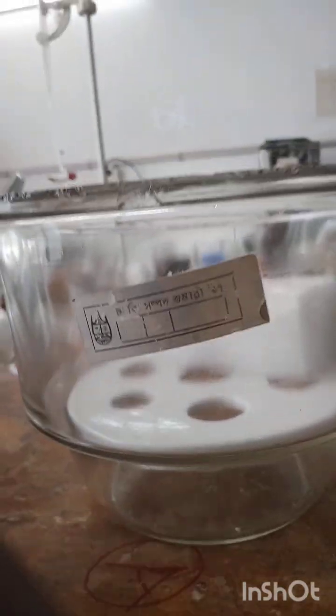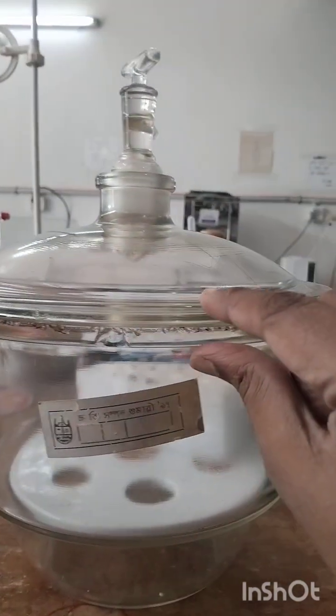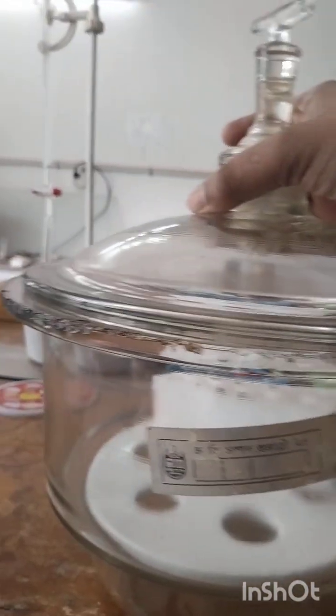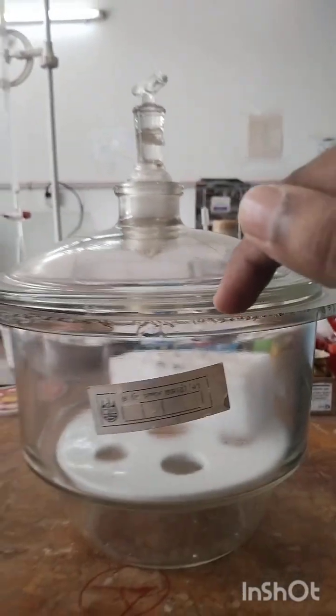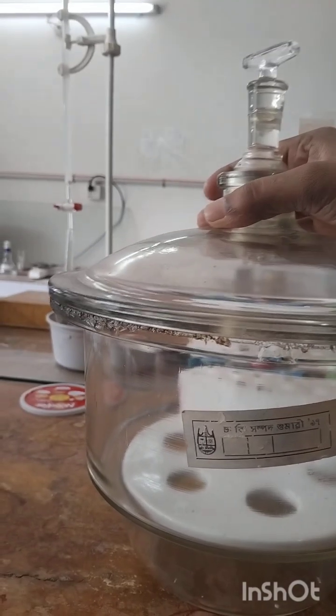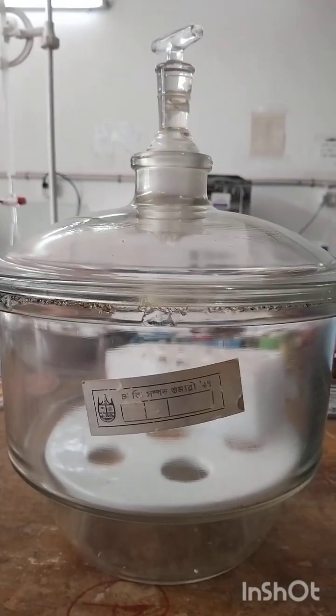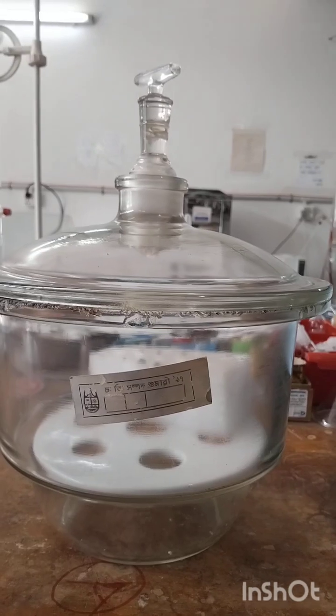When you seal the lid, you have to use some grease in this specific portion. This specific portion is called the grease beam. You use grease or petroleum jelly, this type of substance, in this portion, and by means of sliding, you have to properly seal this specific chamber or upper compartment.